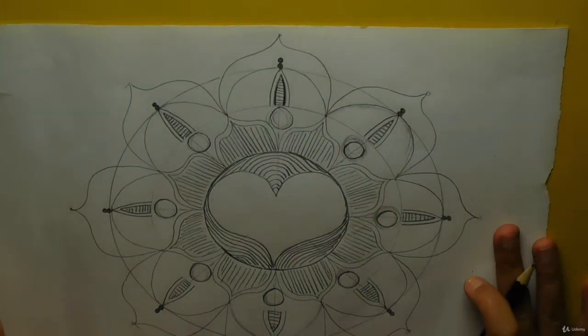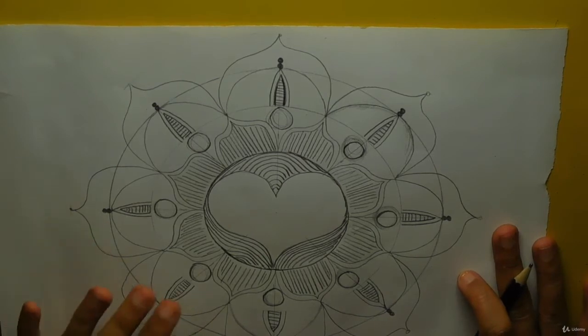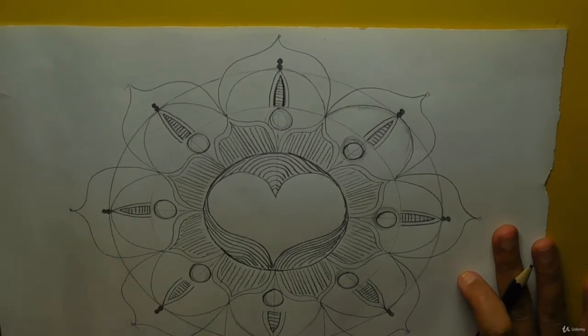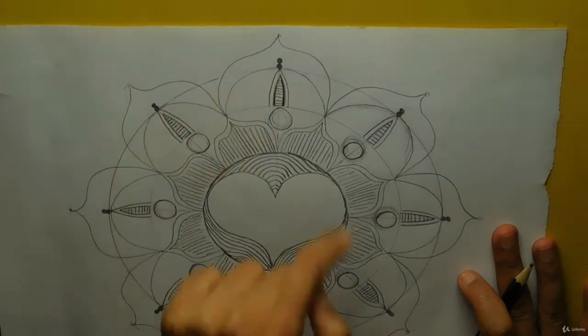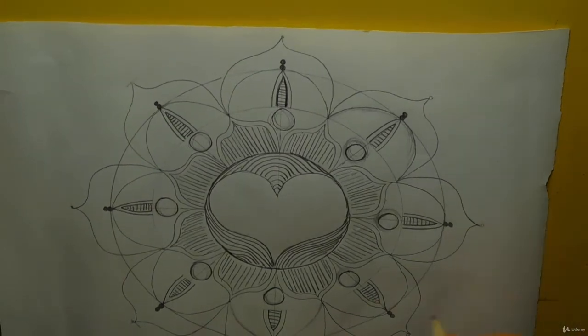The thing about mandalas is also that it's nice to have a lot of different designs, but it's also nice to repeat yourself. And don't add too many things so that it's too full, but try to have a rhythm. Okay, so now I can see that there's still space over here. But first I want to close up this area.